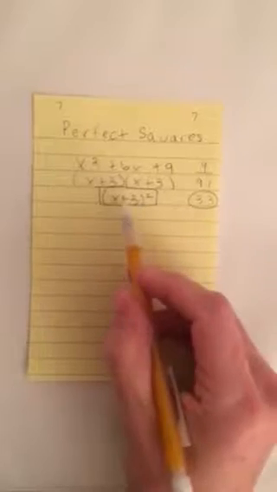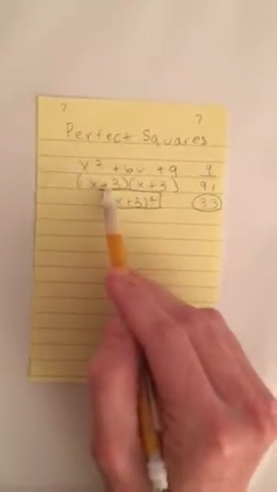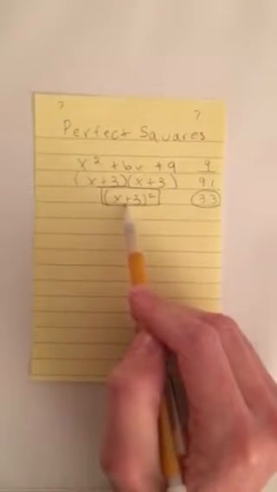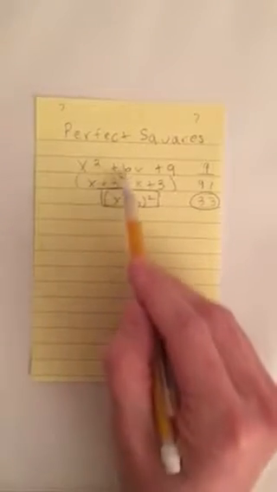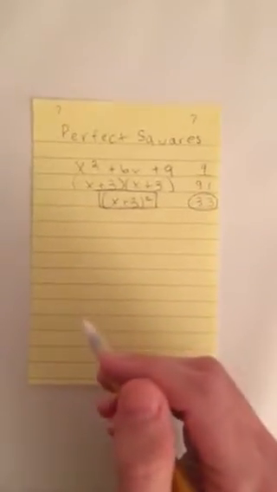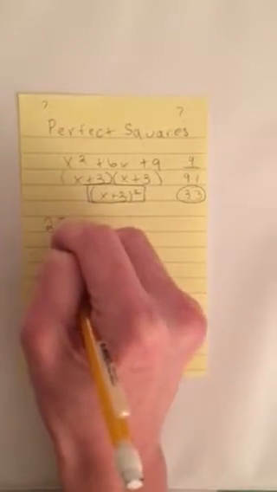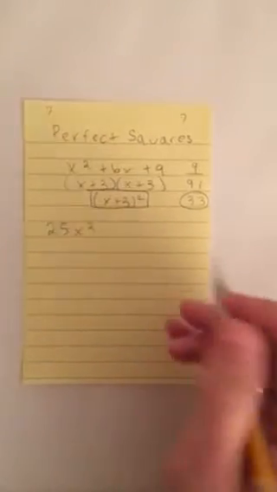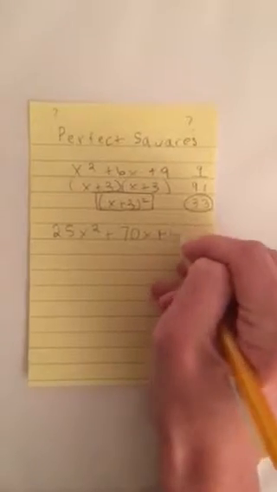Okay, so a perfect square trinomial is really when the factors are identical, and I can rewrite it as a perfect square. So why is it helpful to notice some of the things that exist in a perfect square trinomial? Well, it's really when your factors get quite large. So something like 25x squared plus 70x plus 49.